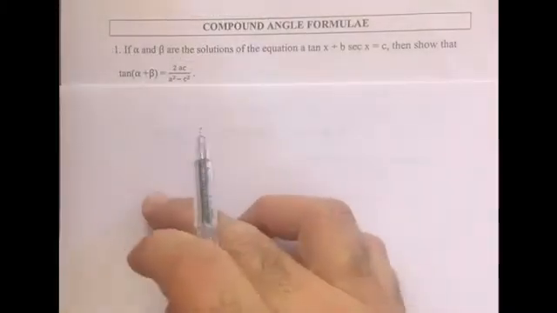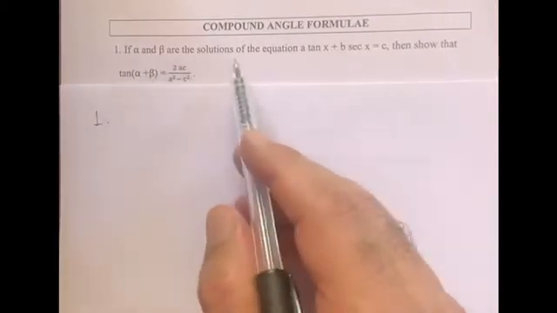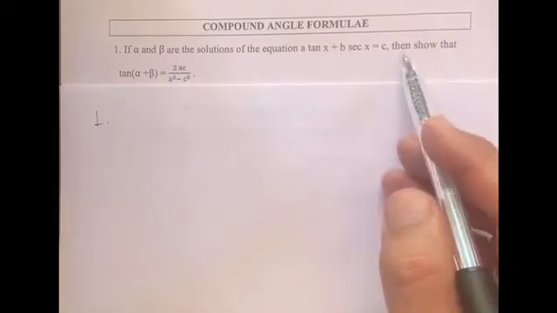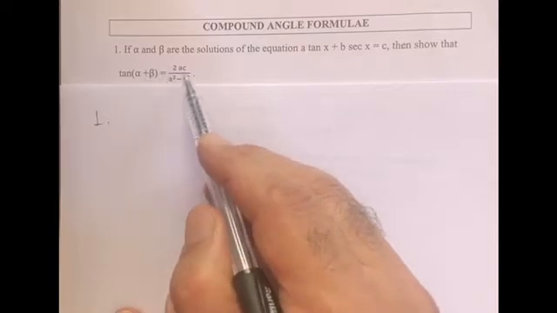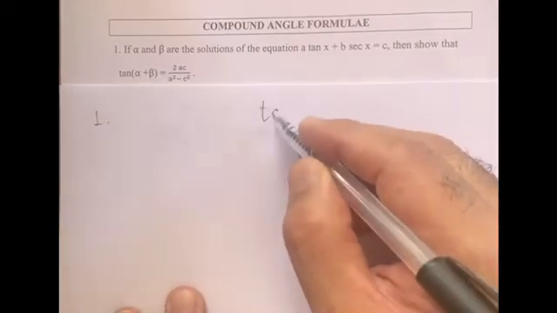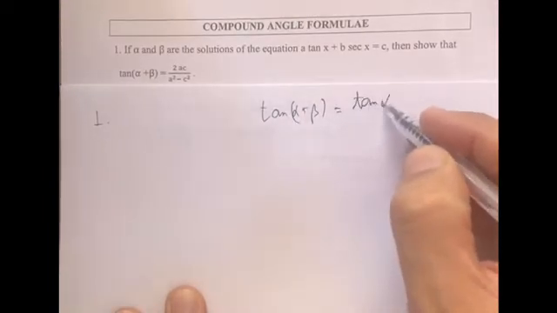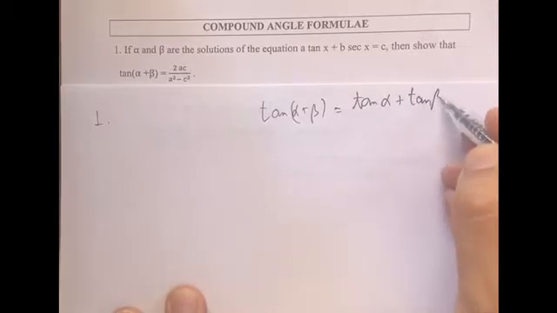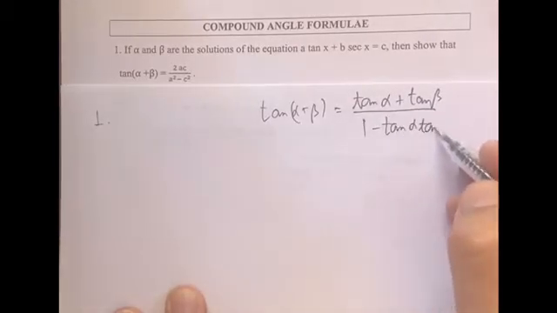Let us discuss all the questions in the test. The first one, alpha and beta are solutions of this equation, and we have to find the value of tan of alpha plus beta. We have to prove this is 2ac upon a square minus c square. Now what is tan of alpha plus beta? This is tan alpha plus tan beta upon 1 minus tan alpha into tan beta.